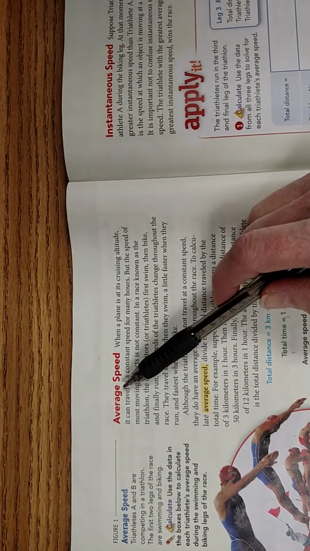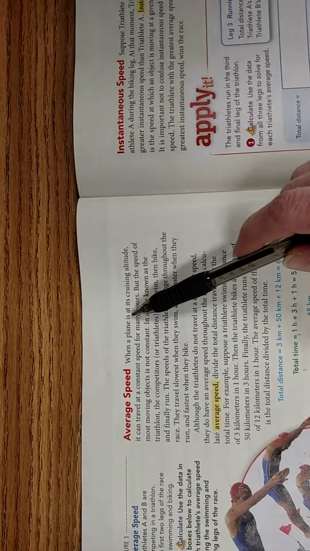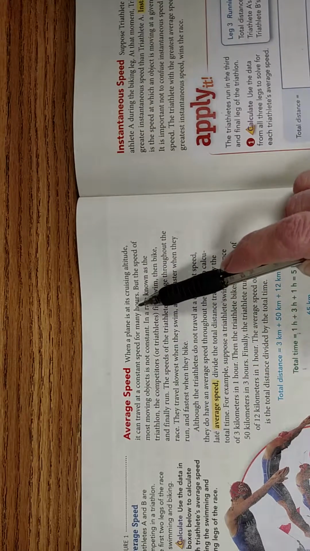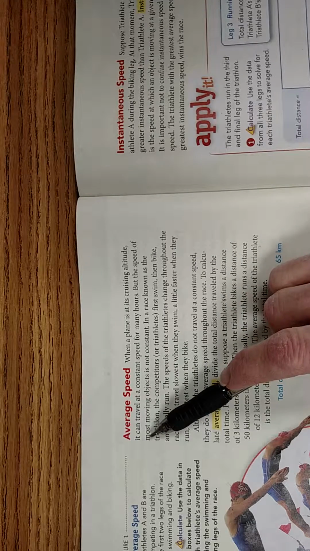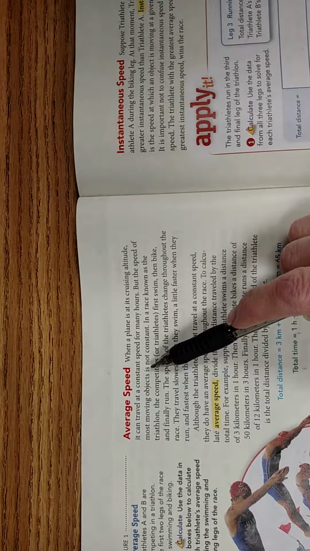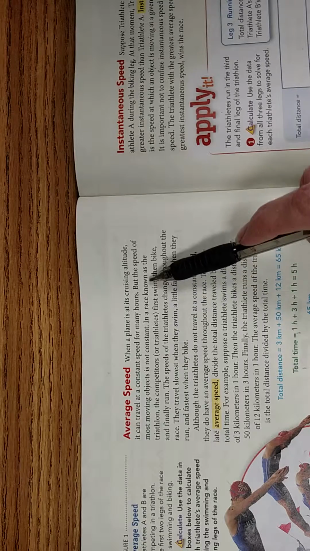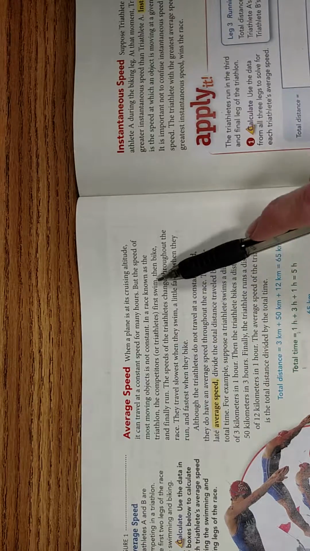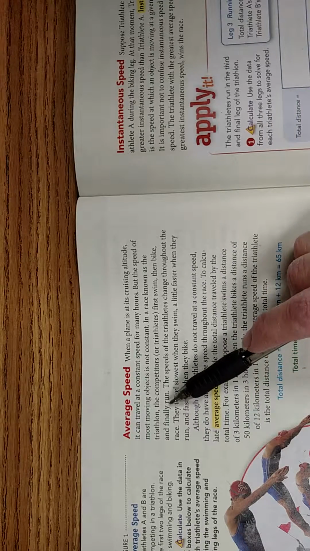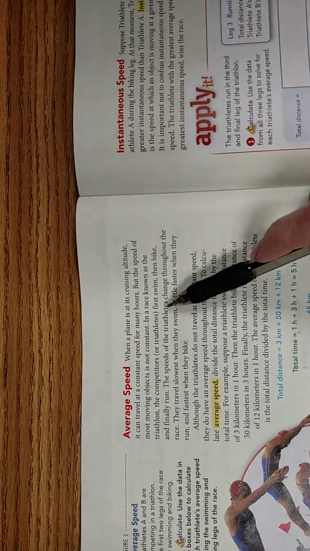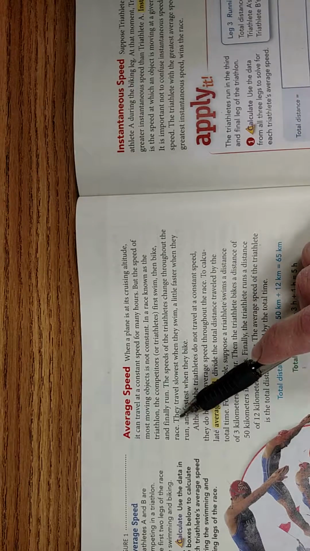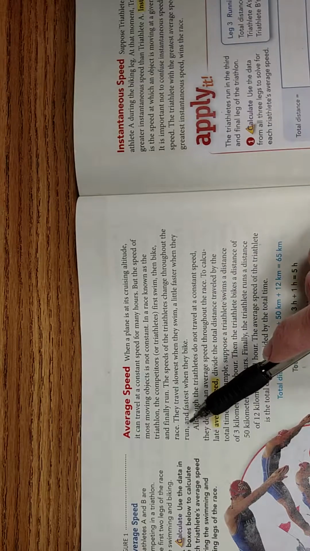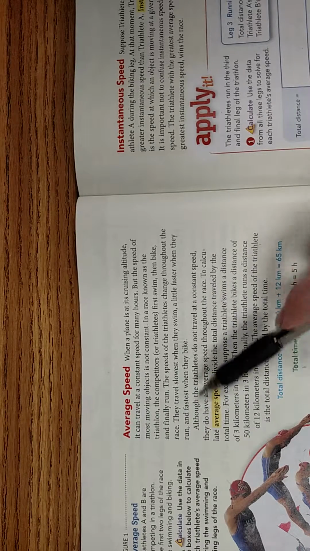Average speed. When a plane is at its cruising altitude, it can travel at a constant speed for many hours, but the speed of most moving objects is not constant. So in a race known as a triathlon, the competitors, or triathletes, first swim, then bike, and finally run. The speeds of the triathletes change throughout the race. They travel slowest when they swim, a little faster when they run, and the fastest when they bike.